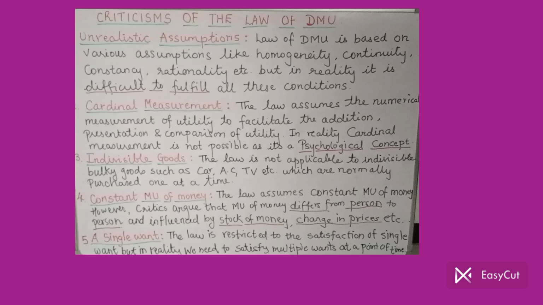Now criticisms, we have 5 points here, as I have mentioned on the board in detail. Here we may find a short code of the criticisms from the initials of the points. Point number 1, U, C, I, C, single bond. So here the short code becomes U, C, I, C, single bond. So starting with the first criticism, starting from U, unrealistic assumptions.